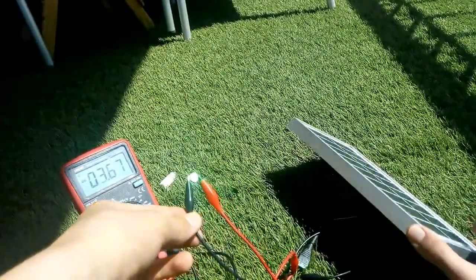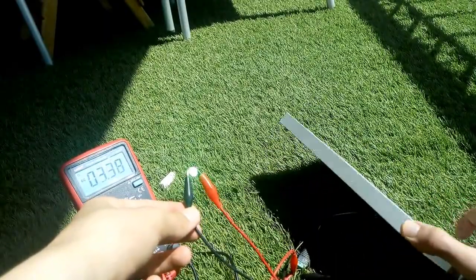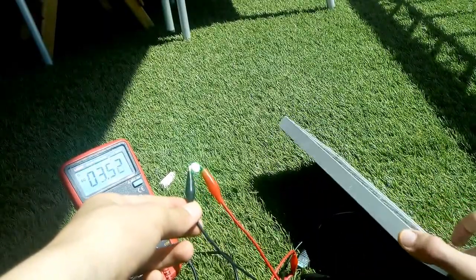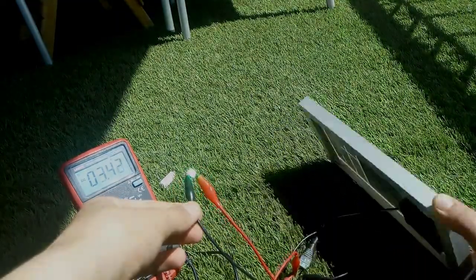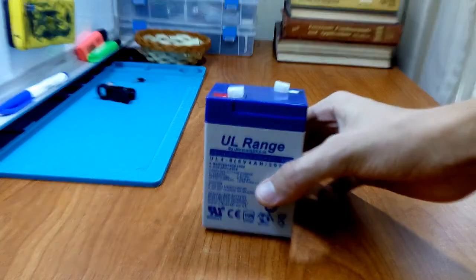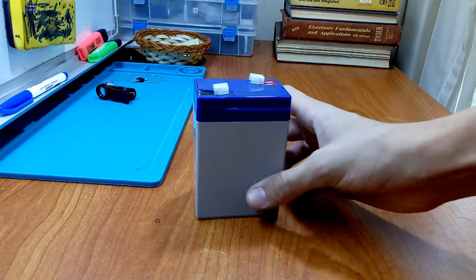I just connected a high power LED directly to the solar cell. And you can see that it's actually just outputting 3.5 volts. As I said, it's more convenient to use the solar cell for charging a battery, not using the solar cell directly as a power supply.